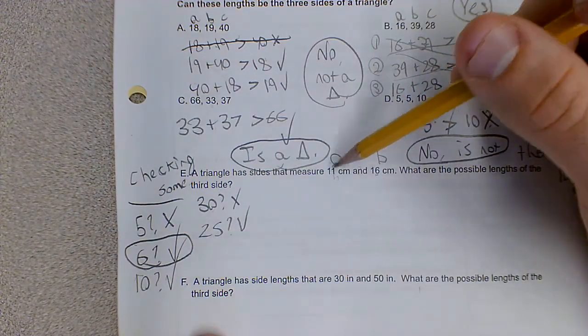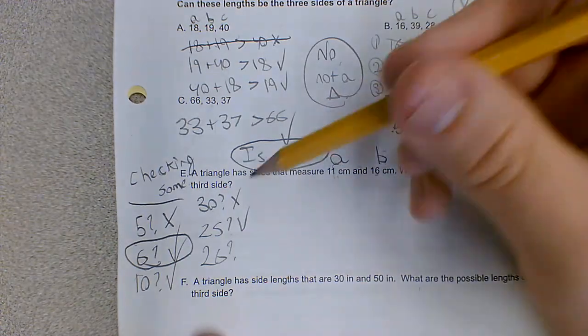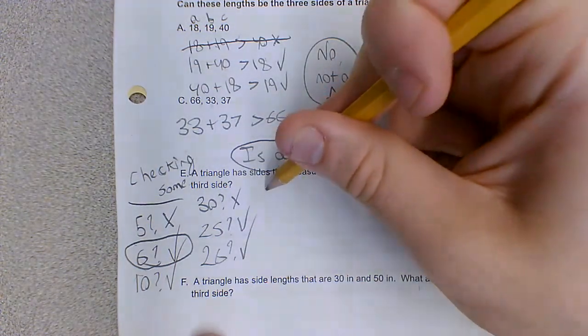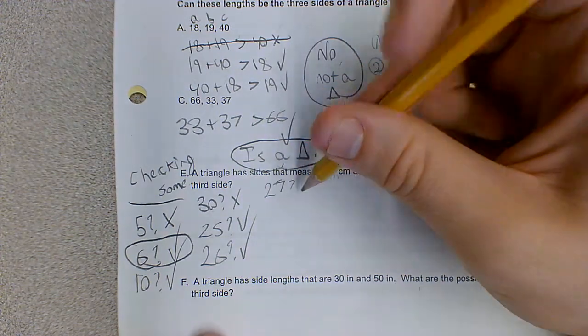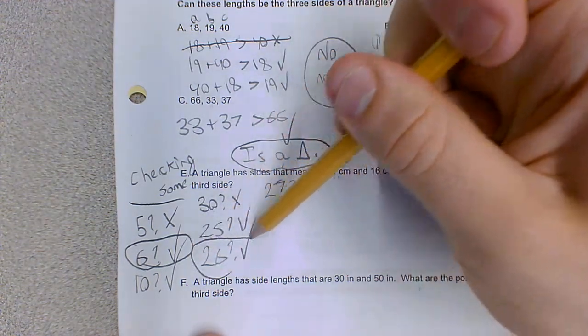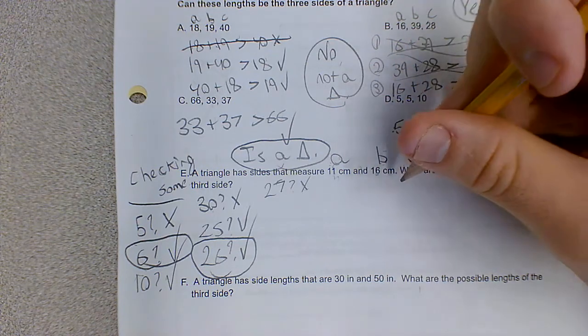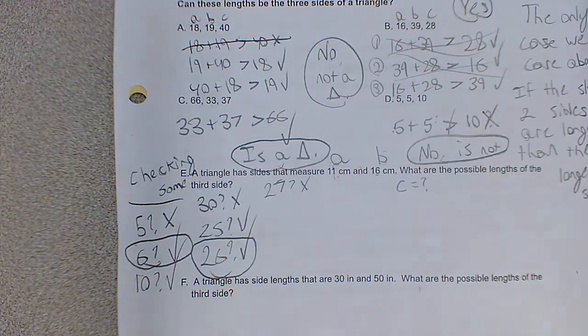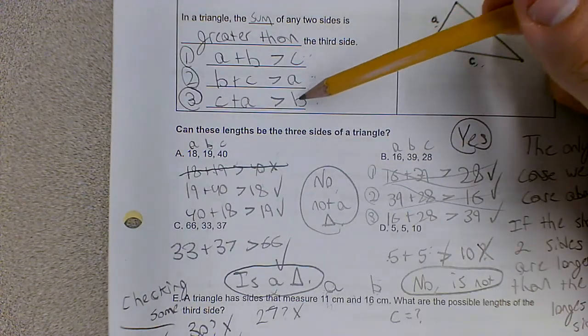Let's check 26. 11 plus 16 is greater than 26, so it works. 27. 11 plus 16 is 27, so it will not work. 26 is our upper bound. Okay, so we found two boundaries of what does and doesn't work. There's a formal way to do this. We already labeled A and B. Our C is unknown. So whatever C is has to satisfy these three inequalities.